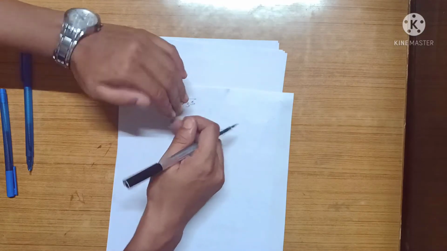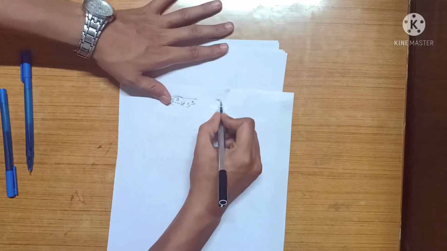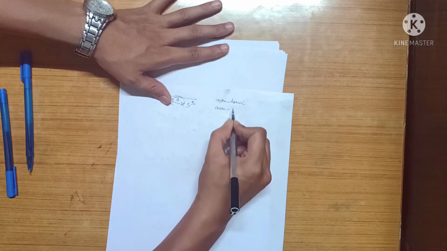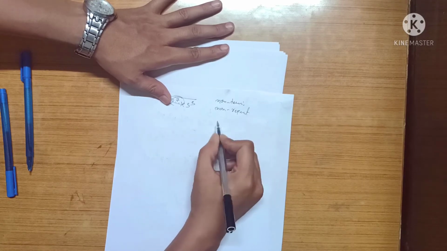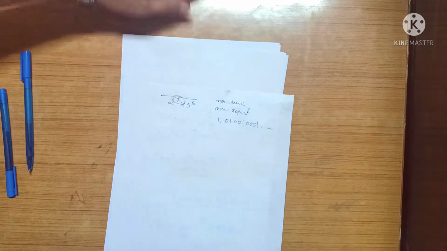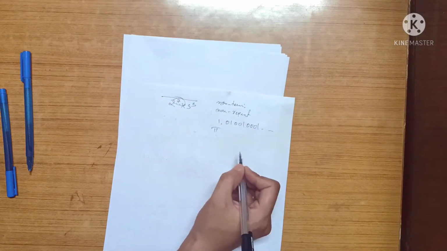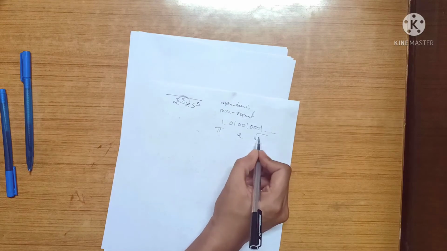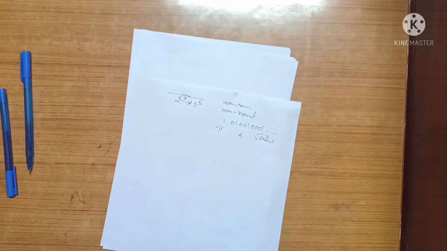Non-terminating, non-repeating is irrational. So it should not terminate and it should not repeat also. For example, 1.010010001, all the stuff. And pi is also an irrational number, and e is also an irrational number. What else is there? Root over any prime number is an irrational number, and so on. So that marks our chapter 1 review. I think that's about it.